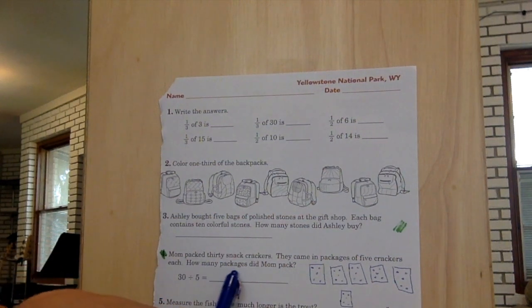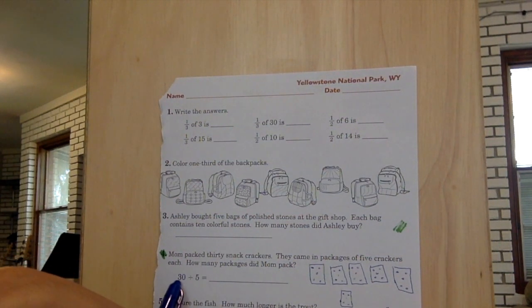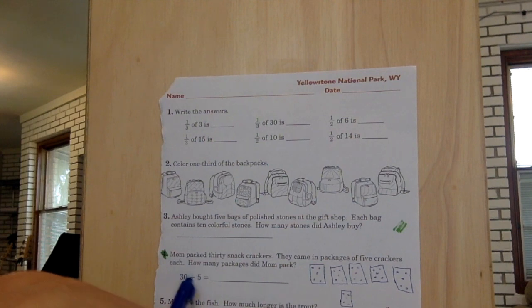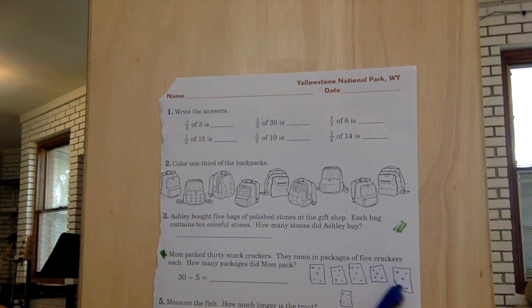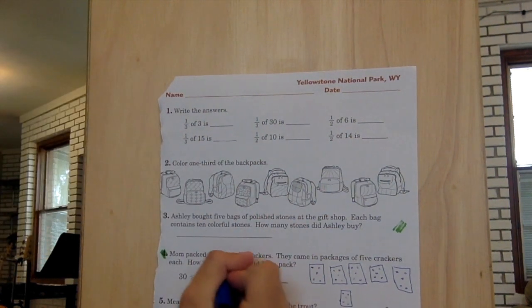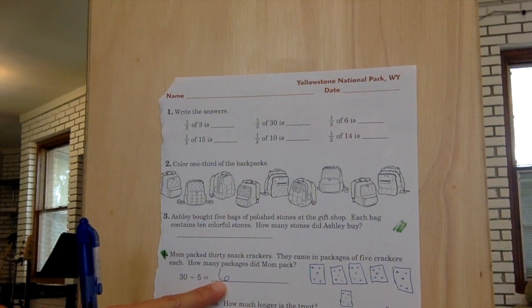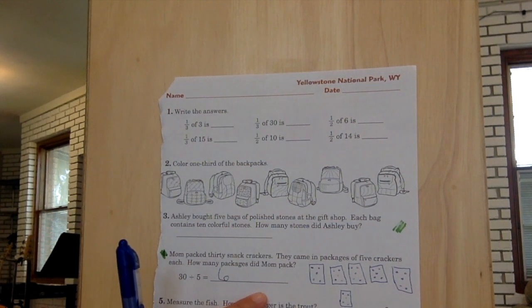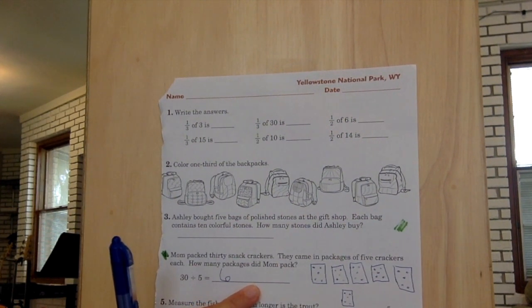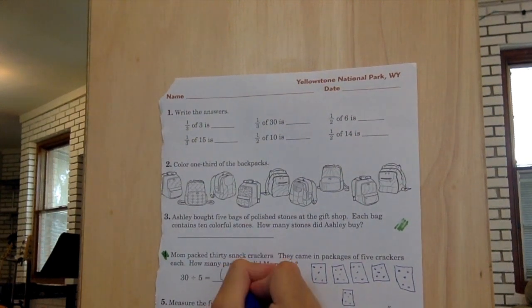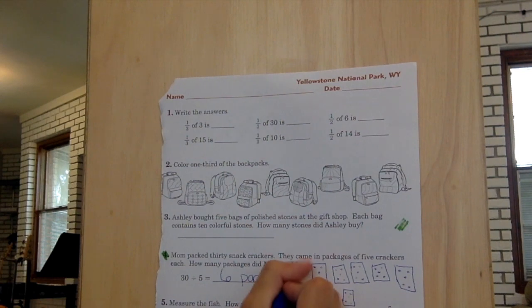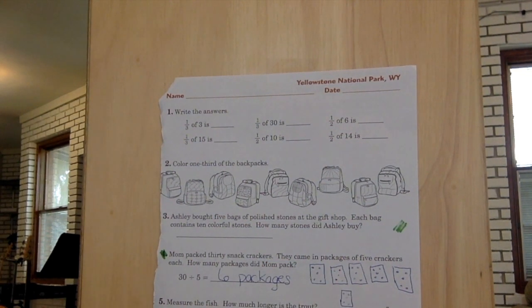So let's see, how many packages did Mom buy? It would be 30 crackers divided up by 5 crackers in each one. How many packages are there? 6. And we're not just going to write 6. We're going to write 6 what? 6 monkeys? No, 6 packages. Make sure you're always labeling your answers. Packages. Very good. Okay, let's go to page 310.